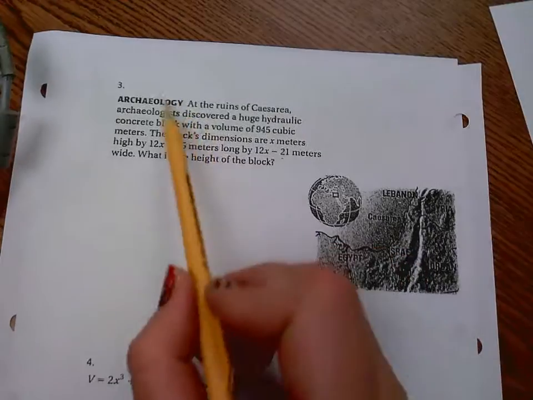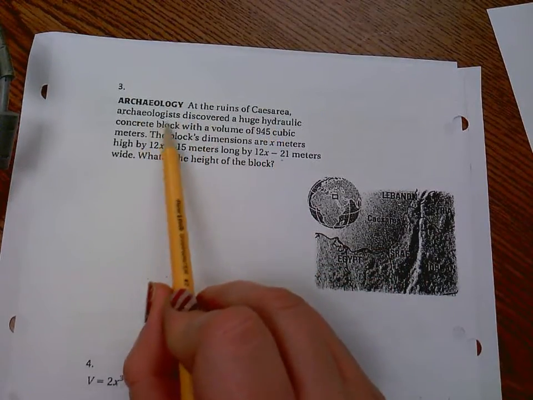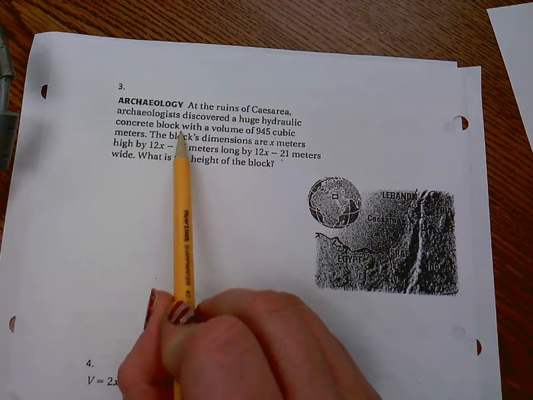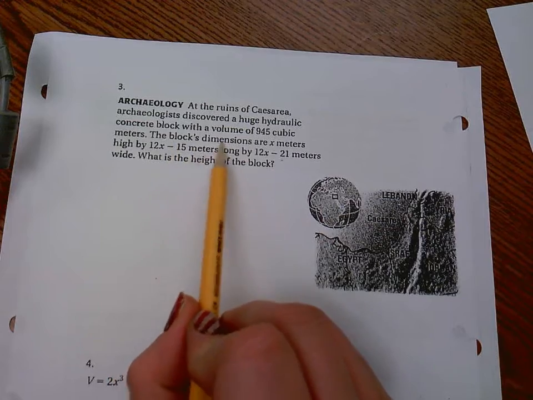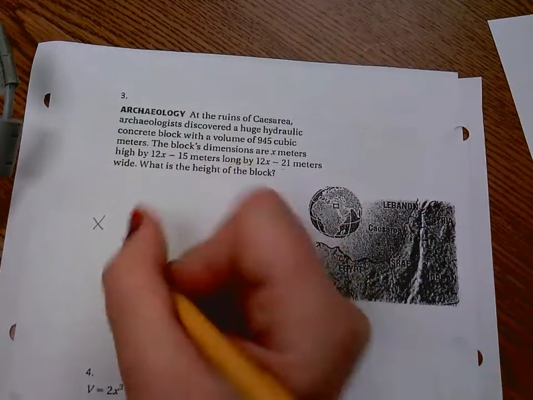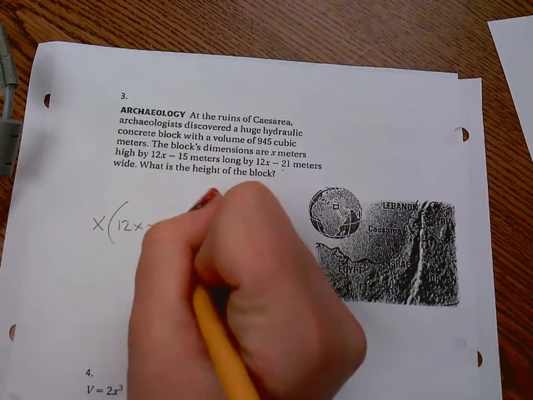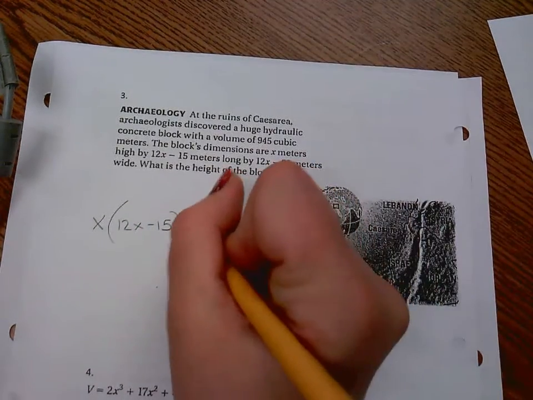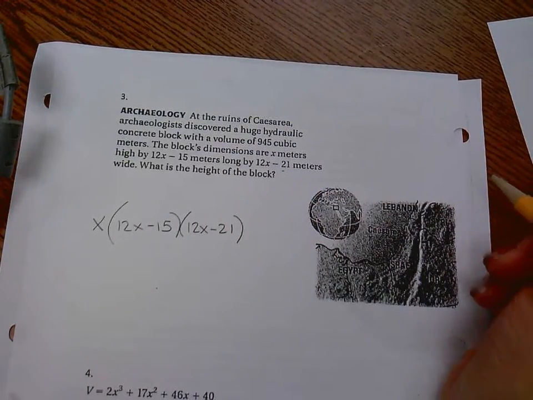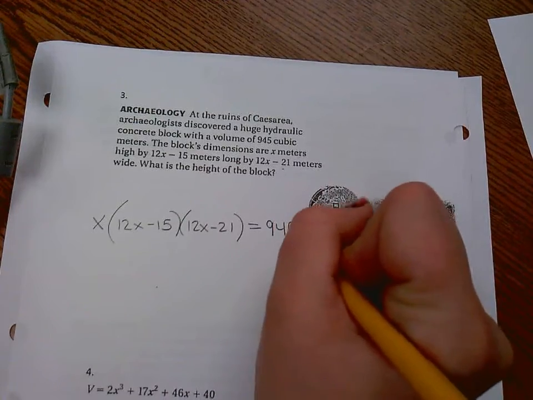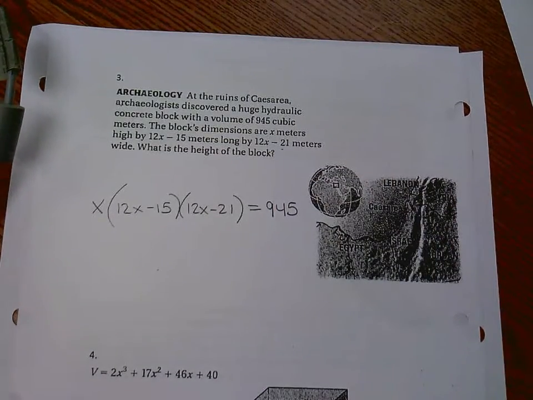All right, so example 3. At the ruins of Caesarea, archaeologists discovered a huge hydraulic concrete block. It has a volume of 945 cubic meters. The block's dimensions are x high by 12x minus 15 meters long by 12x minus 21 meters wide. What is the height of the block? The total volume is 945. So didn't I just create a polynomial function? I want to know when the volume is 945, and if I can figure that out, I'll know what x is, and x is the height.